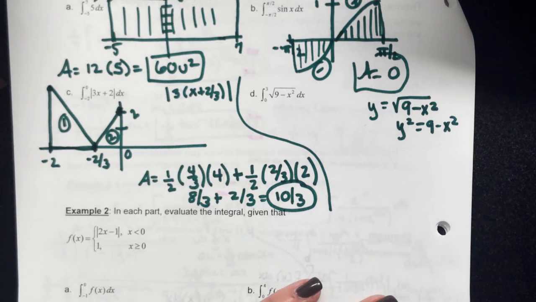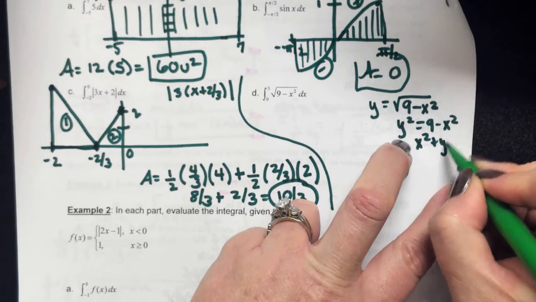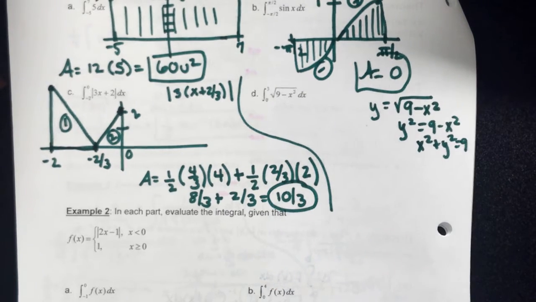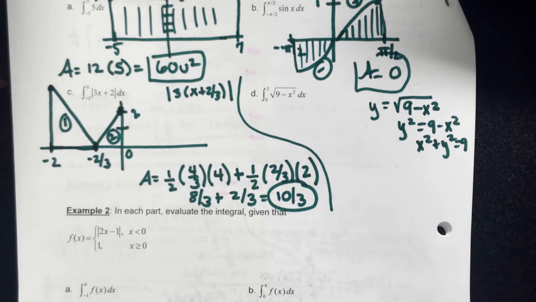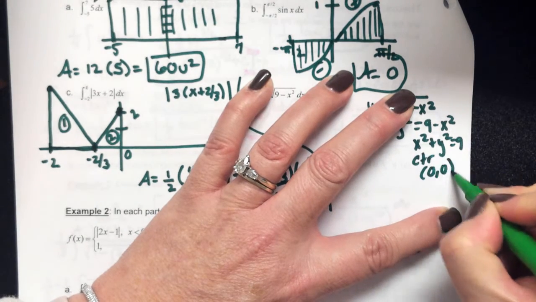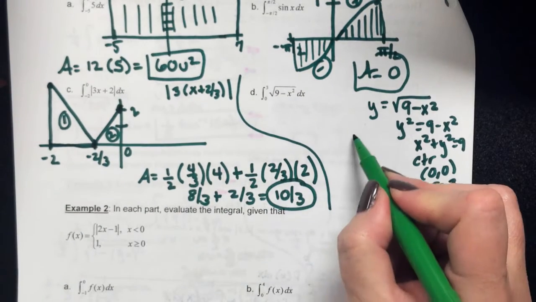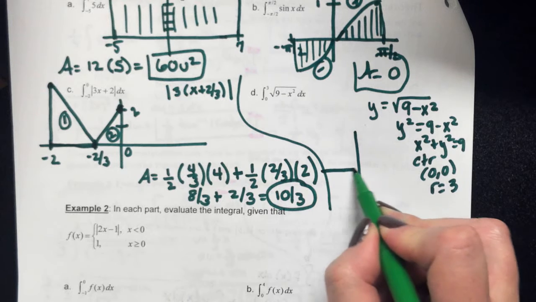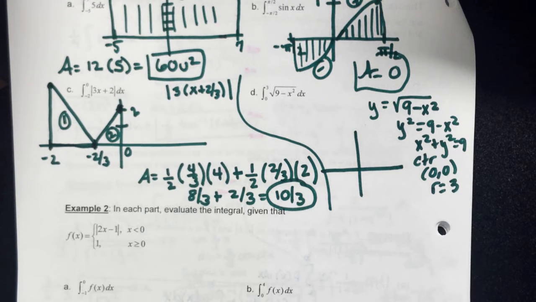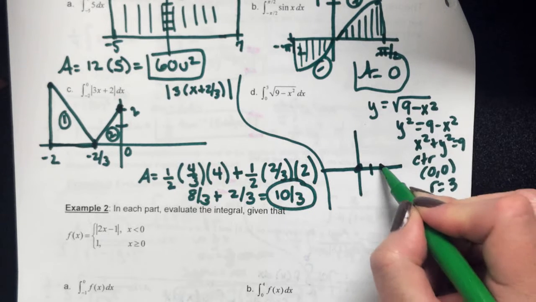Looking familiar yet? x squared plus y squared equals 9. What is this? It's a circle. And where's the center of the circle? The center is at 0, 0. My radius is 3. So now, be careful about the circles, guys. I know my radius is 3 and my center is at 0, 0.